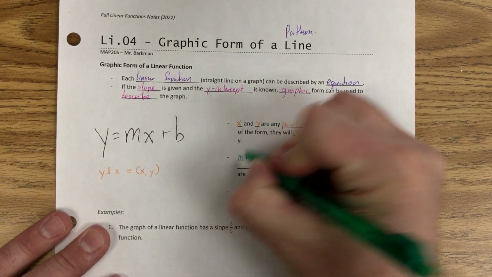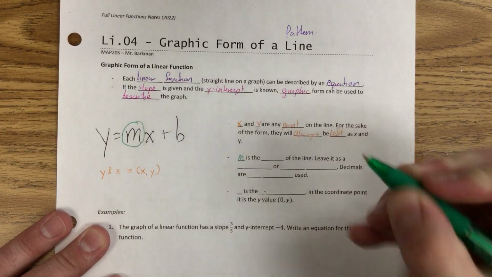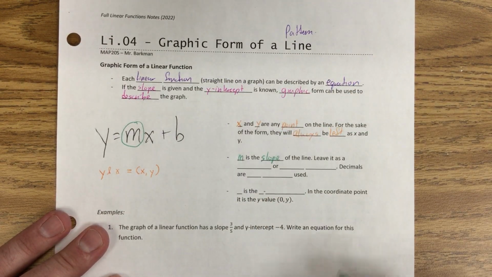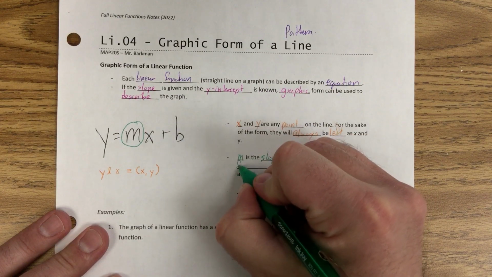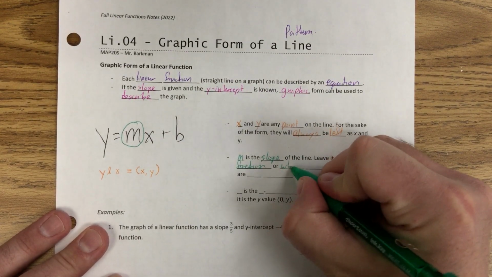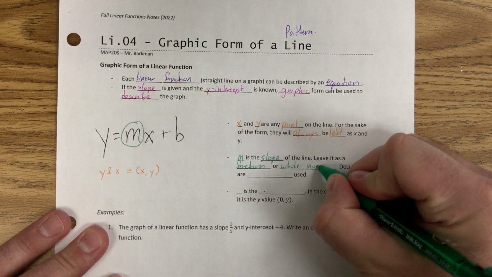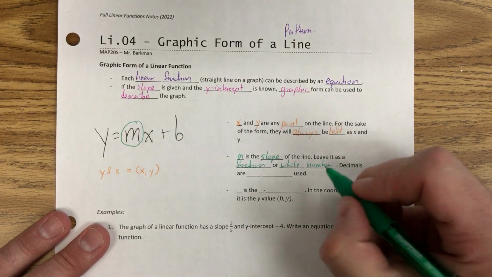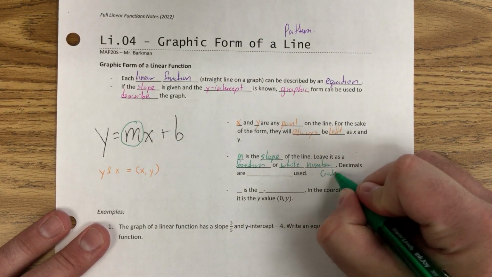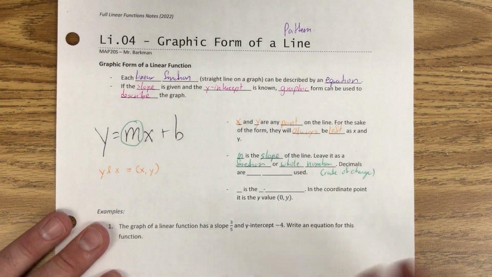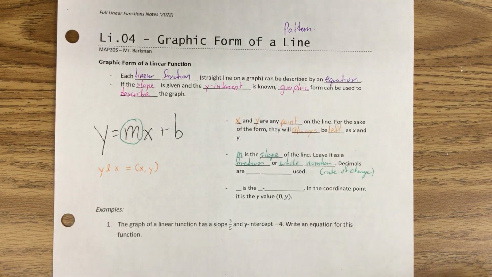The m value, here's our m value right there, is the slope of the line. We're going to leave it as a fraction or whole number, depending on what we're given. Remember that slope is also our rate of change, so if we're given something as a rate of change, we can use that as well.